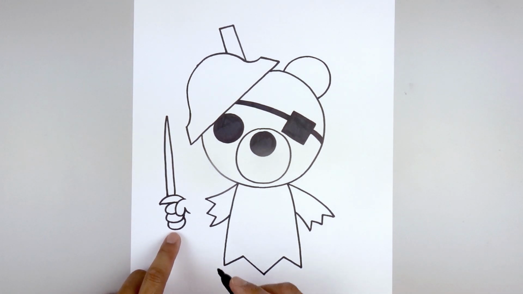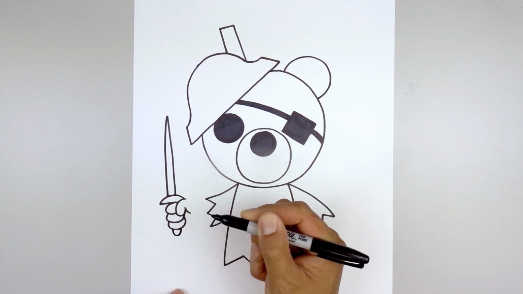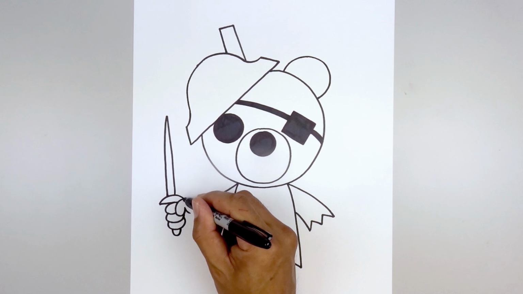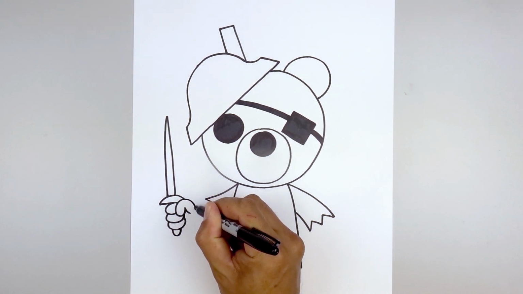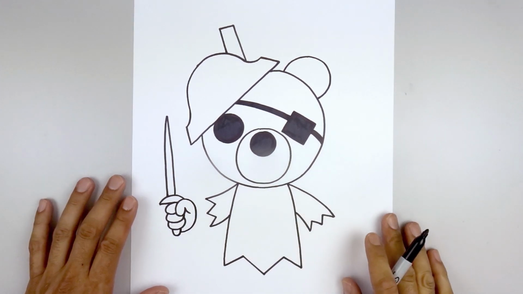Let's add the bottom of the handle underneath this finger. Draw a half oval, coming down and then up. And then to finish off the hand, we're going to go back up to the top of the thumb, curve in, round up the hand, and then tuck this in behind the handle. And that's pretty much it.